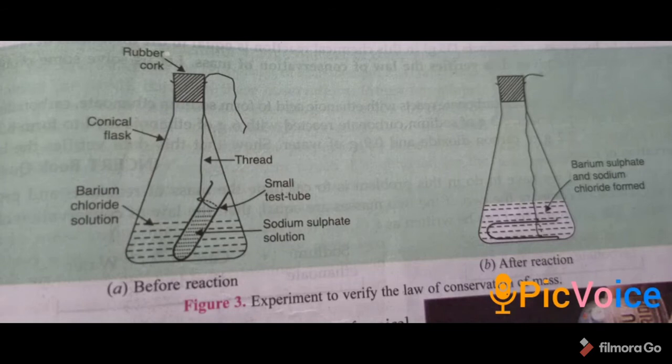Now next, we can verify the law of conservation of mass in the laboratory by taking known masses of two chemicals, like barium chloride, which is BaCl2, and sodium sulfate, which is Na2SO4, making aqueous solutions, and allowing them to react by mixing them. Then the products formed are barium sulfate, which is a white precipitate, and an aqueous solution of sodium chloride, which is NaCl.